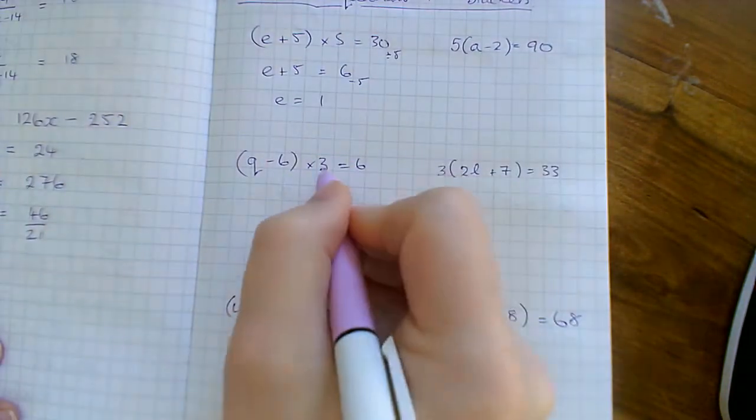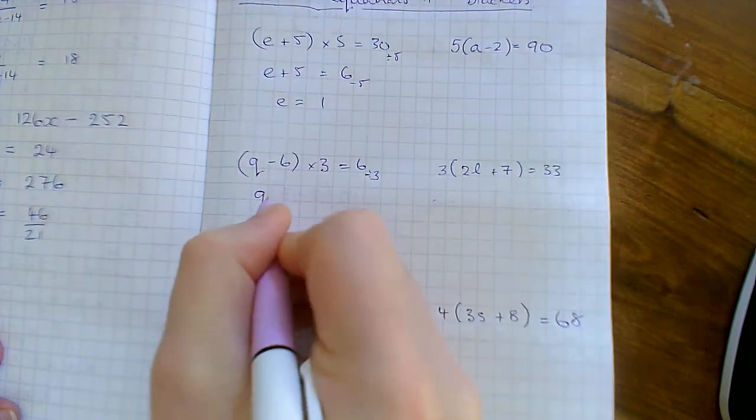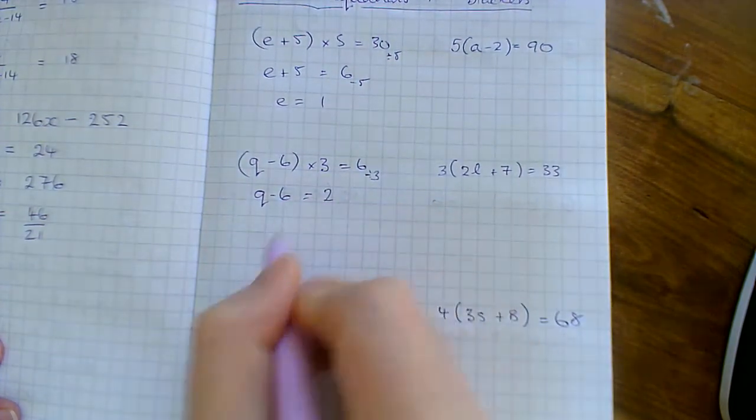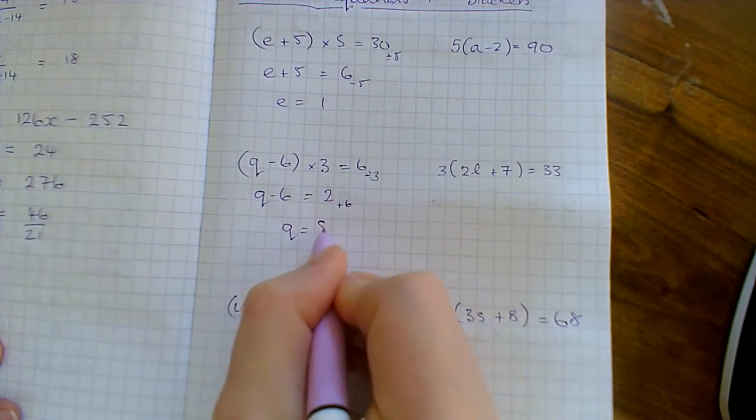That's all we're doing. So instead of times it by 3, divide by 3. So q minus 6, you can forget about the brackets, equals 2. And then get that minus 6 on this side by plus on the 6, q equals 8.